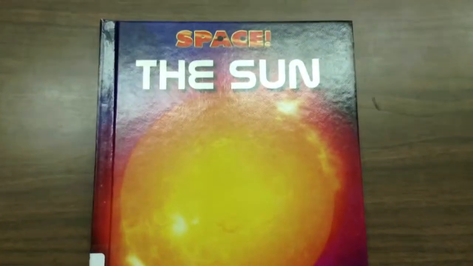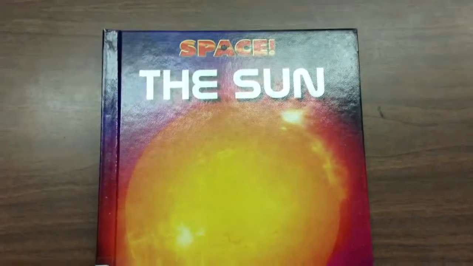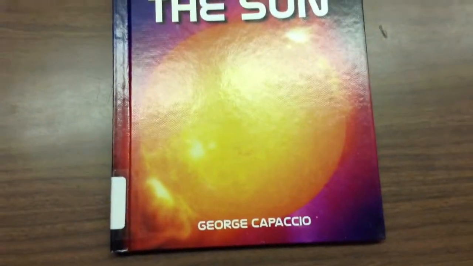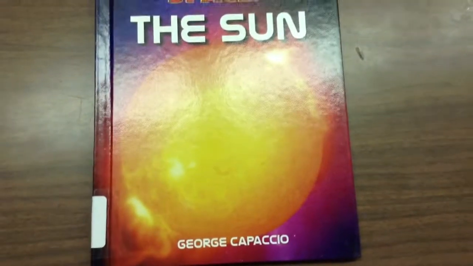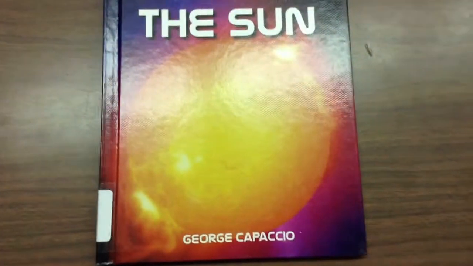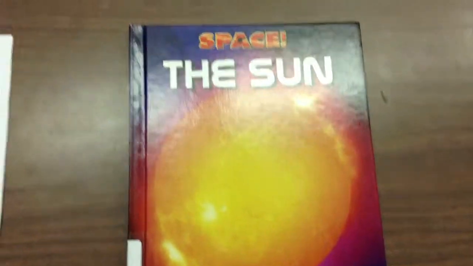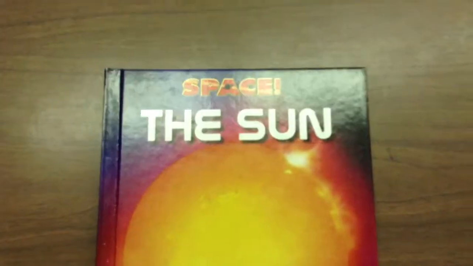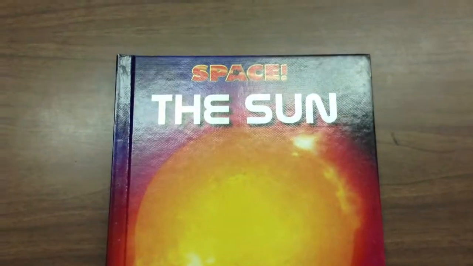So the first piece of information that we need is that of the author. The author is usually found on the front cover, or it might also be in the first few pages. So the author of this book is George Carpaccio. The second piece of information we need is the title of the book. And again, the title of the book, The Sun, is on the front cover, but if not, it will be in the first few pages as well.